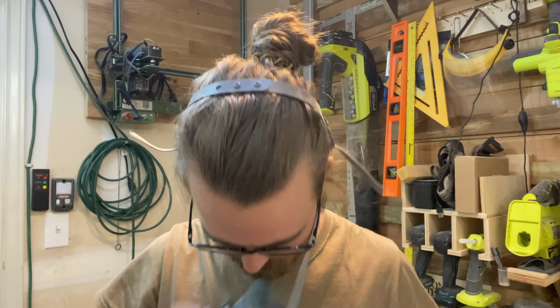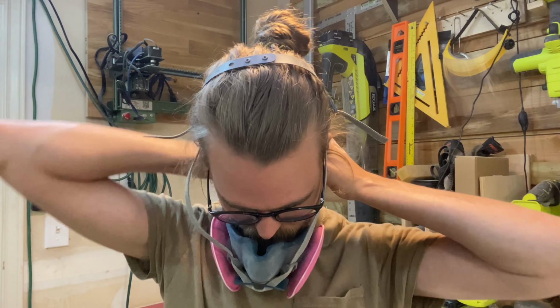Before I start cutting on the CNC, I always put on a dust mask and hearing protection.